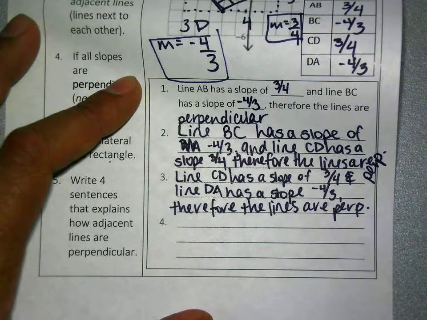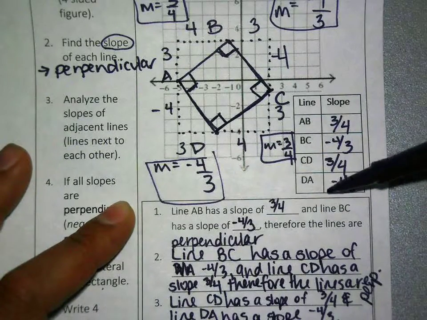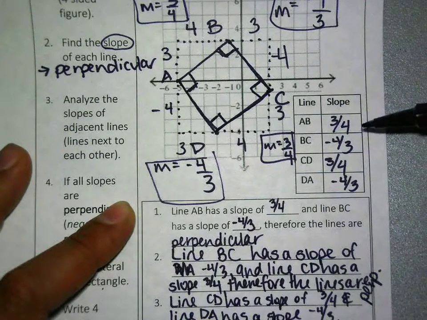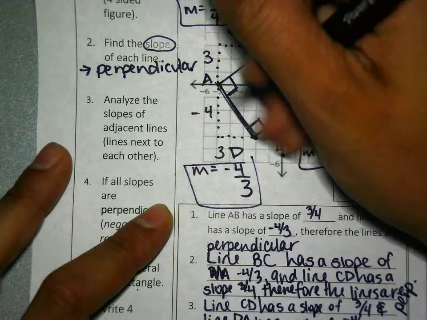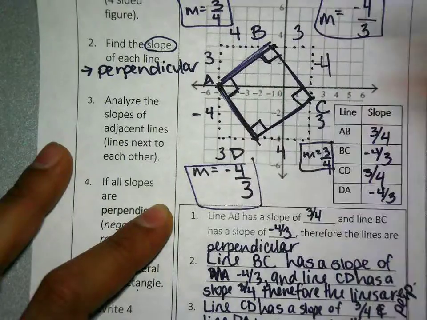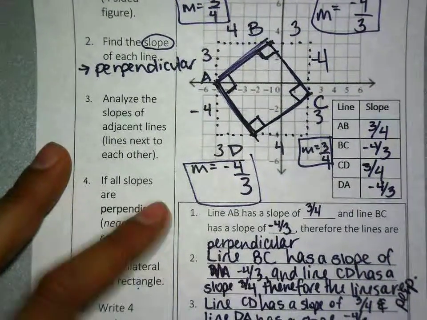For the last one, we're going to look at DA, which is here, and we're going to compare it back up to AB. And you'll notice on our diagram, DA and AB are in fact adjacent. So this makes sense.